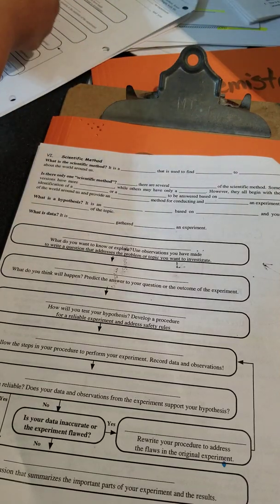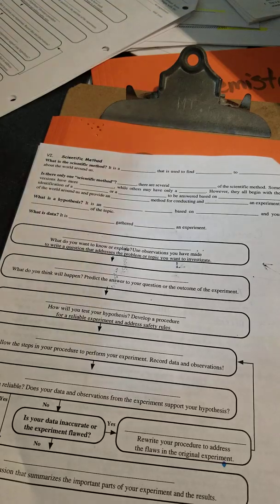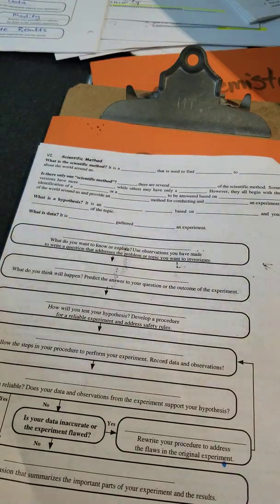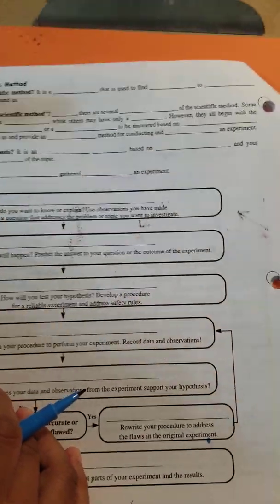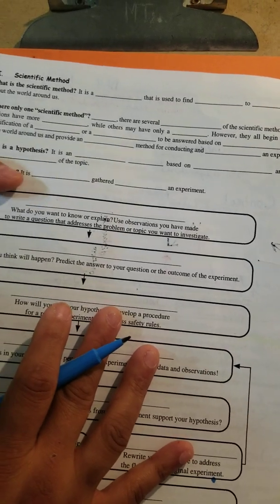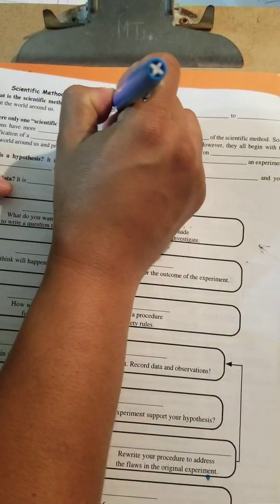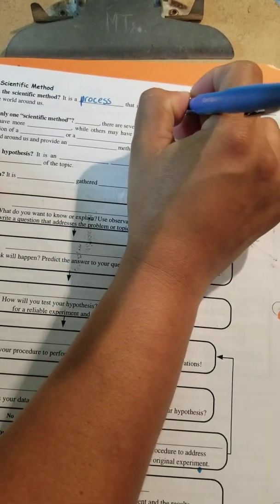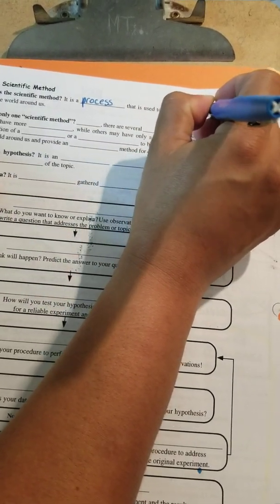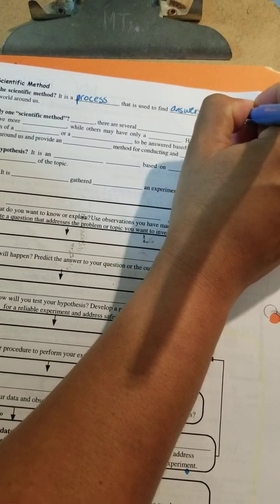Next page here goes through a little bit of the scientific method, right? It's like you do it in every science class. What is a scientific method? It's a process that is used to find answers to questions.